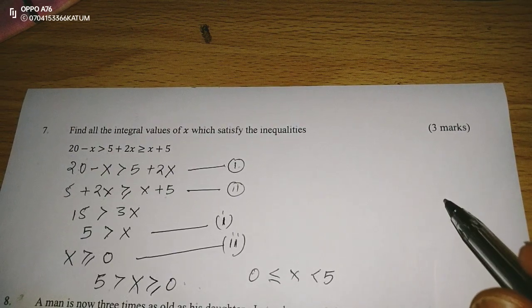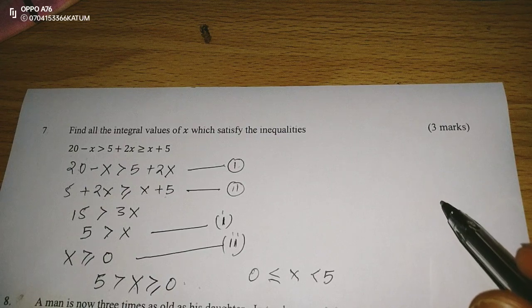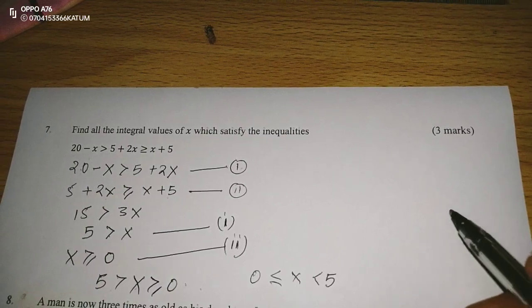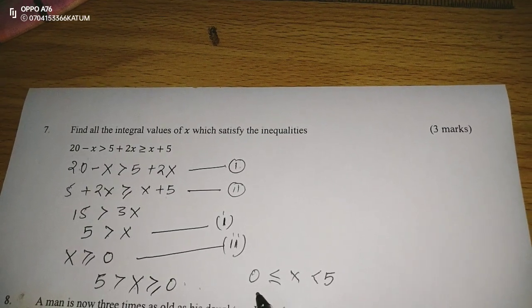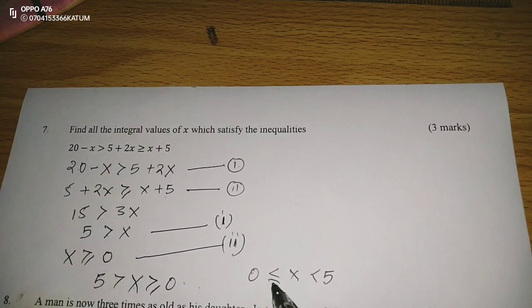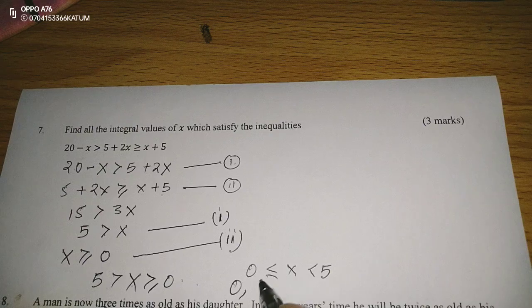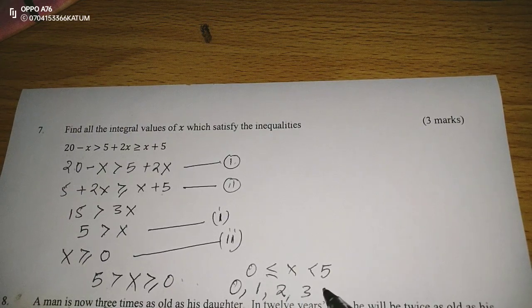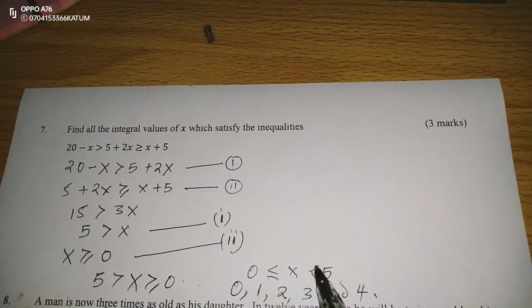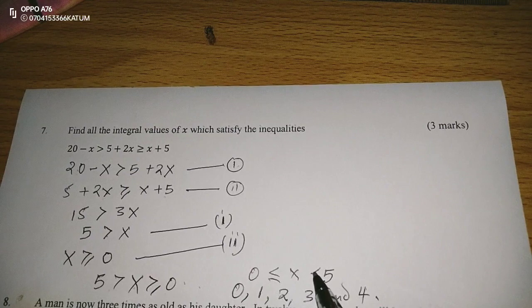So in stating the integral values which satisfy this inequality, because 0 is inclusive due to this symbol, we have 0. Then from 0, we go to 1, 2, 3, and 4. 5 is not included.